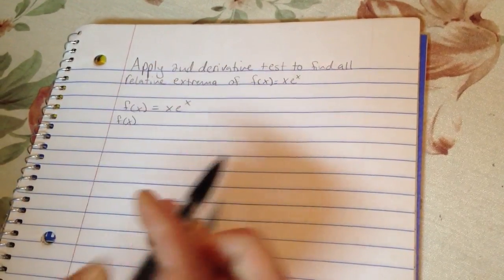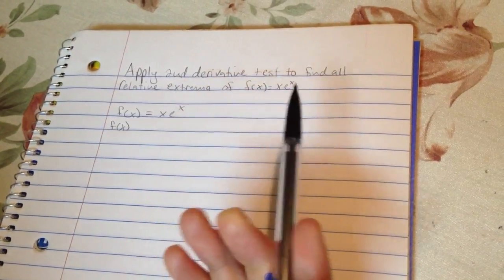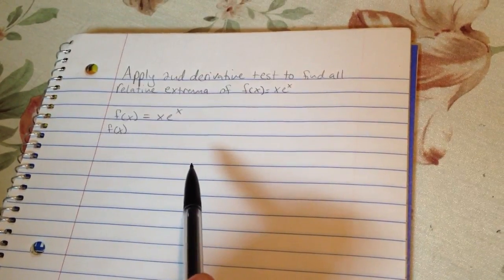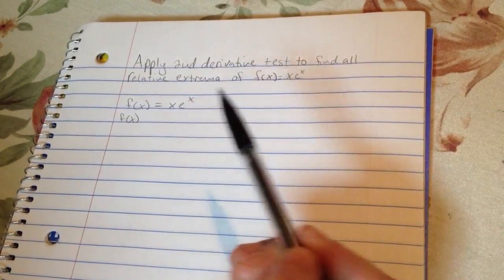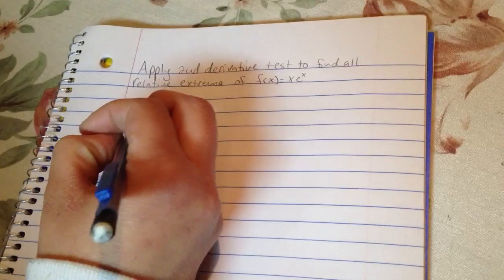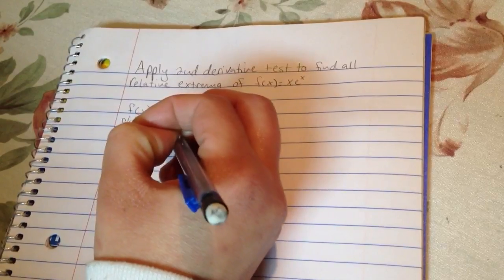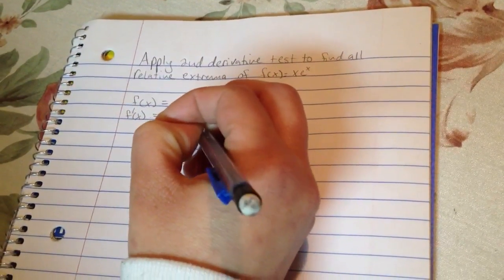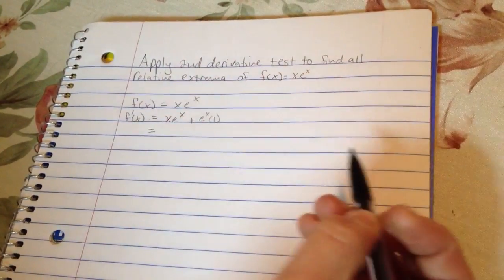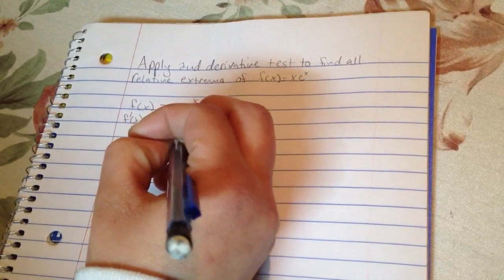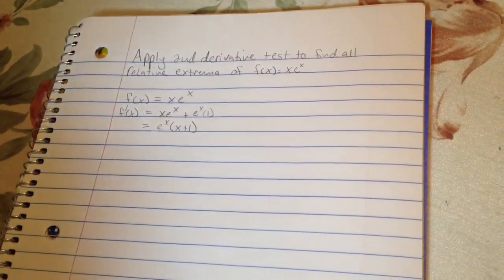Thing to remember here, we're using product rule, and we also have an exponential here. So the derivative of that is just simply e to the x times the derivative of the exponent itself, which in this case is 1. So f prime is going to be equal to x times e to the x plus e to the x times 1. Factor it out, so we'll have e to the x times x plus 1. So this is our first derivative.